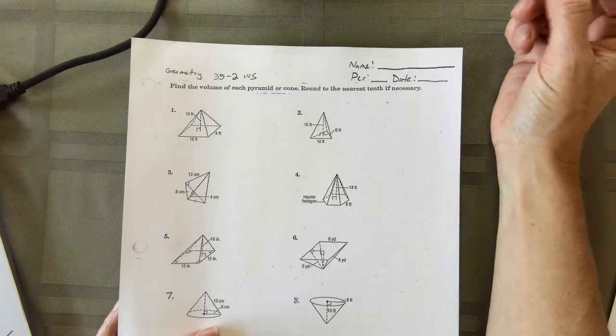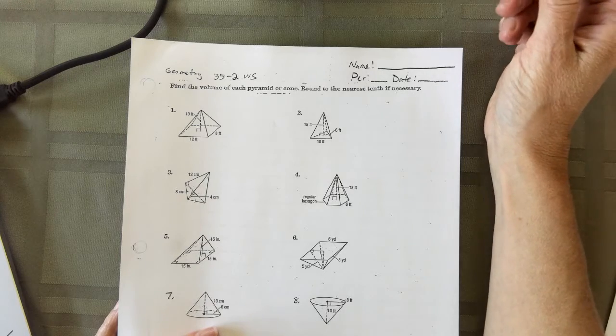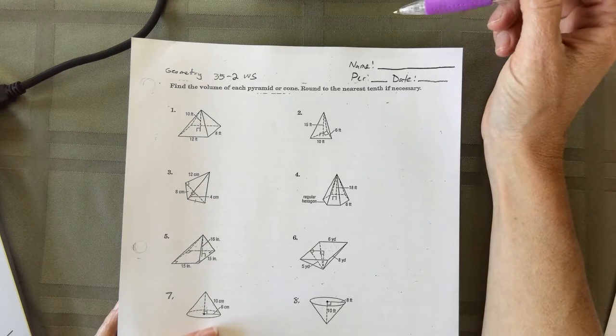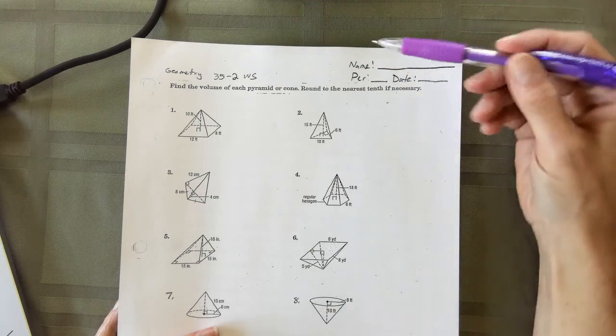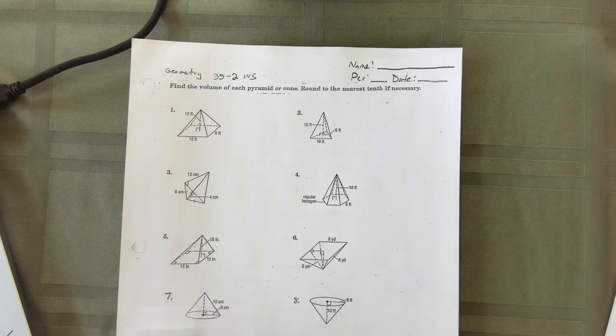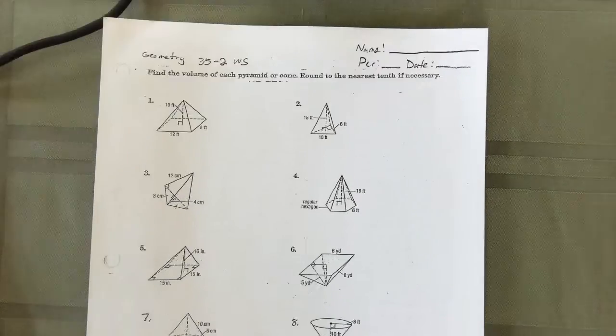Hi guys, today we're going to talk about how to determine the volume of a pyramid and a cone. So section 35-2, we're going to work our way through the evens like we typically would, and then you guys will be assigned the odds.